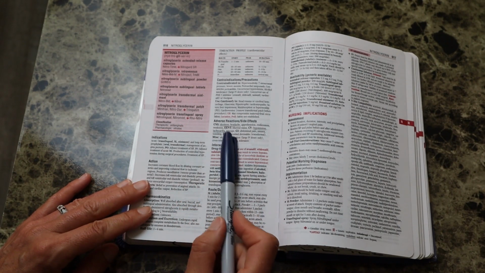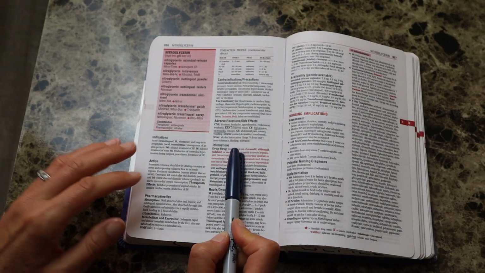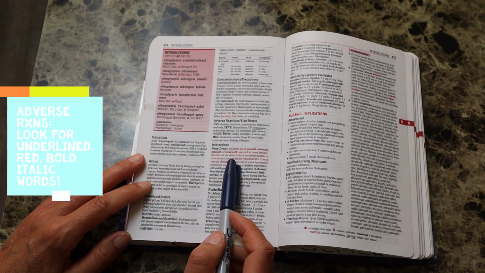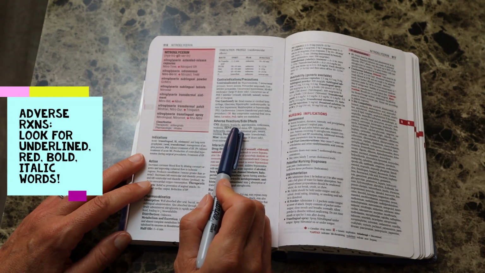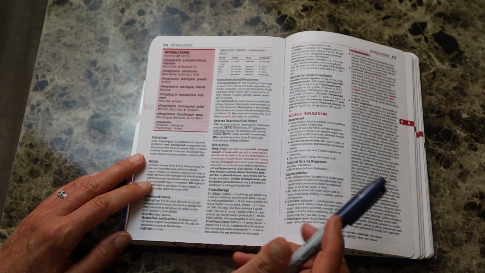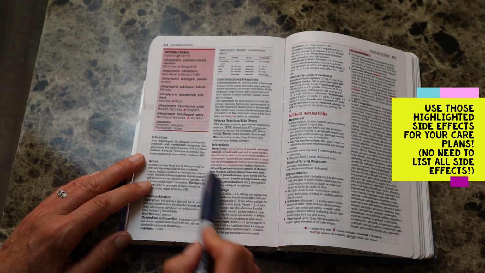And then adverse reactions. Most medications have a long list, but what this Davis Drug Guide does, it gives you everything that's of importance, either bold, underlined, or in red. So in this case, the most common side effects are dizziness, headache, hypotension, and tachycardia. Yeah, there are other ones, but the underlined ones are the most important ones. And then whenever there is something in red, pay attention to that.